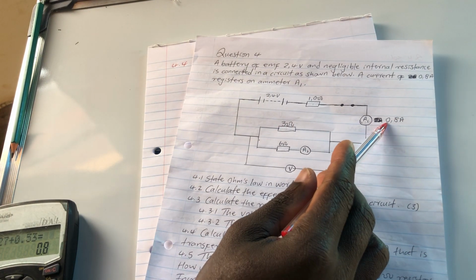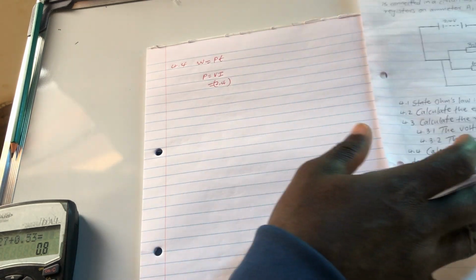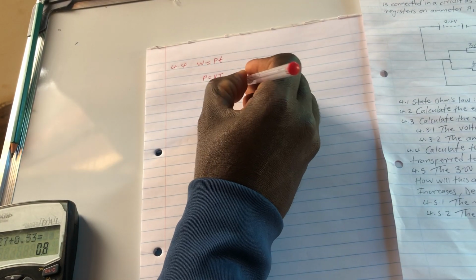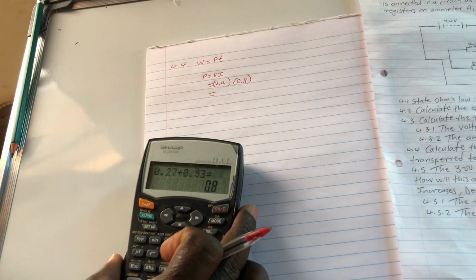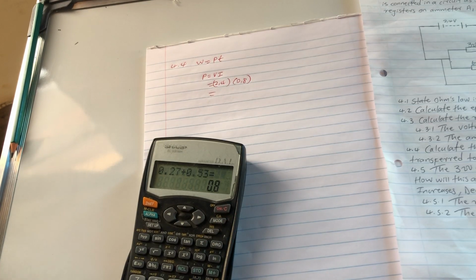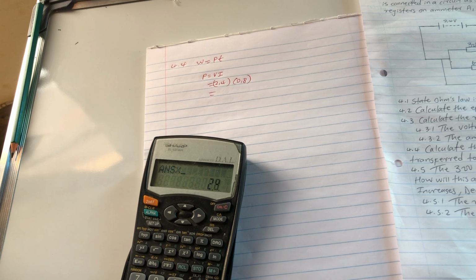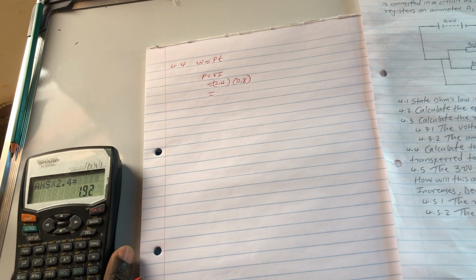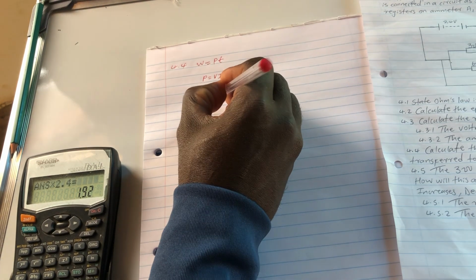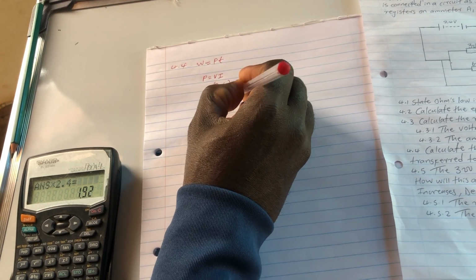Yes, our total current of this circuit is 0,8. So what do we get when we multiply the two? 0,8 multiplied by 2,4. 1,92. 1,92 watts.